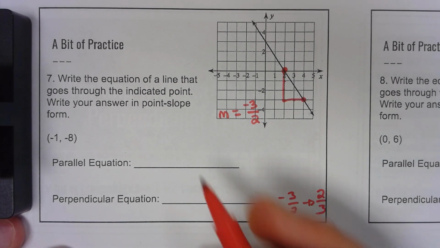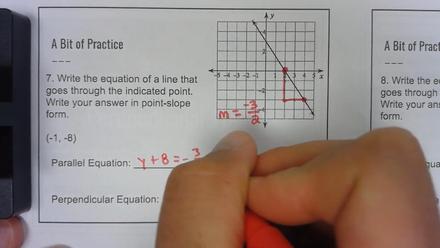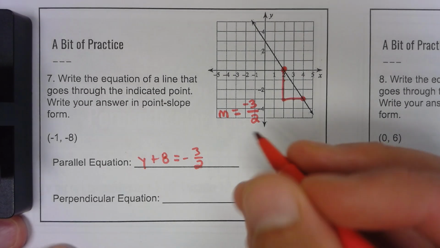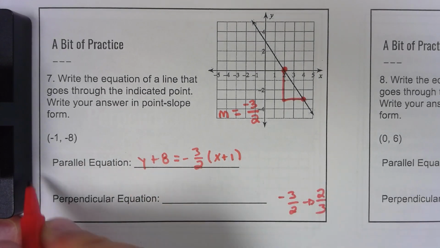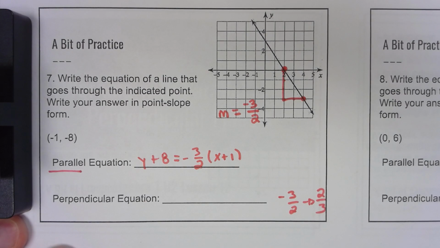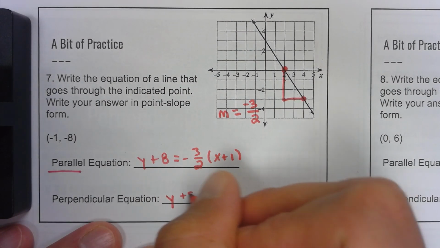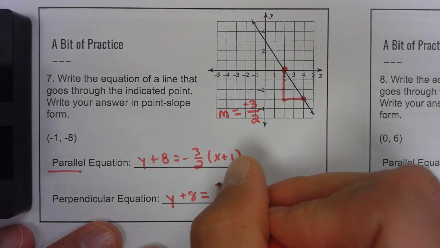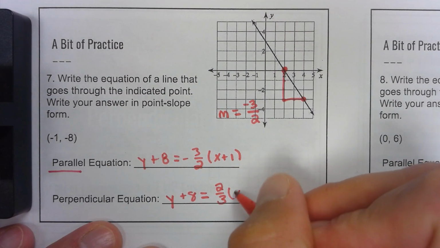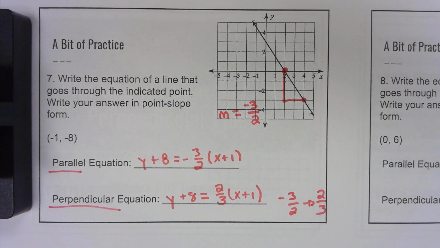So my parallel equation here is y plus 8 equals my new slope, which is the exact same as the line that was graphed, times x plus 1. So it has to pass through this point, and with parallel, it needs to have the exact same slope as what we found. Perpendicular, just the opposite. So it's going to be y plus 8. That part's the exact same, but now my new slope is the perpendicular slope of 2/3, and then x plus 1. So the only difference here is what we're using as the slope.